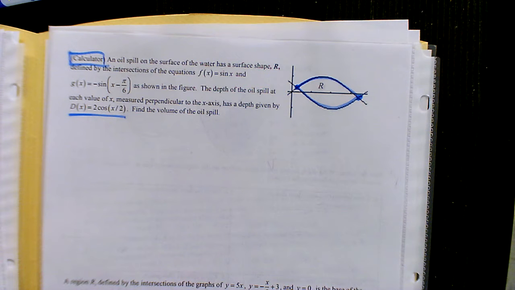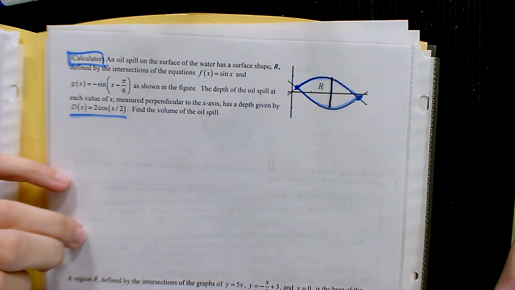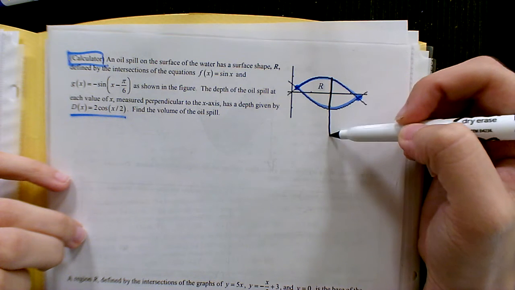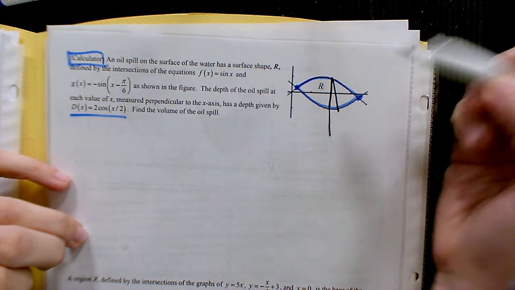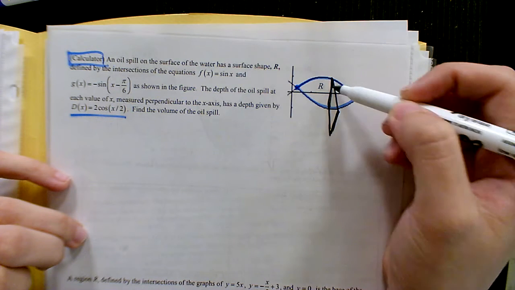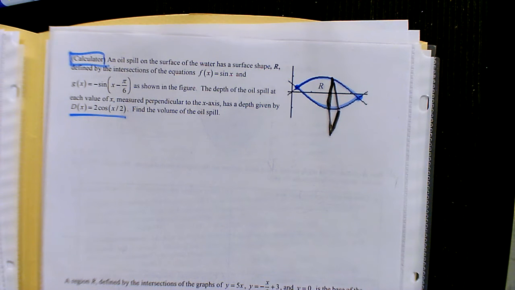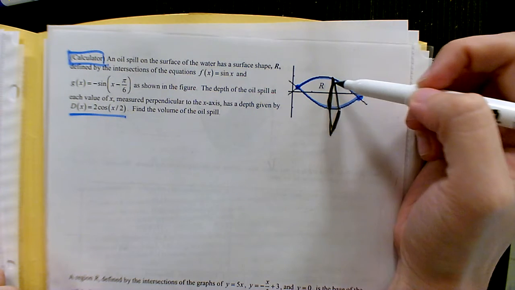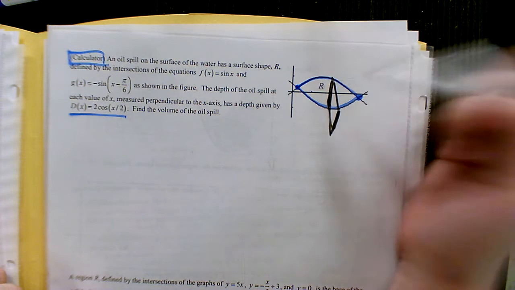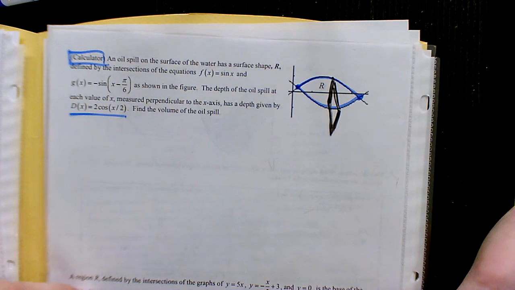It might be a little hard for me to draw on here, but at this particular x value, if the oil was to drop a certain depth all the way through that x value, keeping it the same all the way through, what would the cross section look like? It could be a square or a rectangle, right? If the depth was the same as the distance in region R, then it wouldn't be a square, but the depth might not be the same.